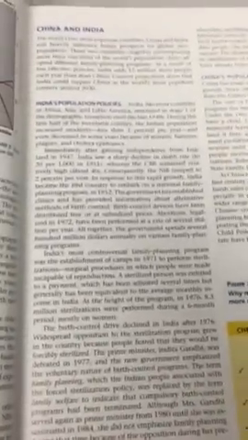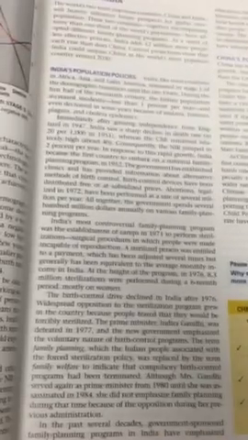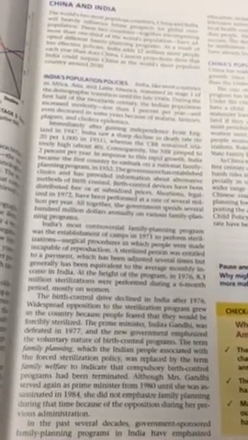So I would recommend looking at this. We're going to talk about India and China in class if we have the time. So you want to make sure that you've looked at both of these and summarized their 2 different policies so that you understand when we talk about it in class.